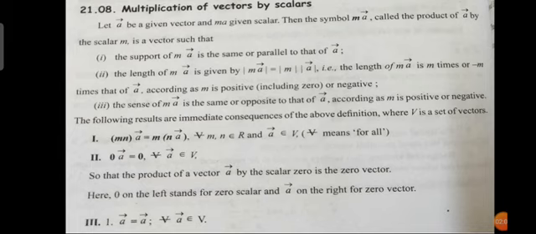What are they? The first is the support of m into a. If we draw the vector, then the support of m into vector a is the same as, or parallel to, that of vector a. We can draw vector a, and if we draw m into vector a, then the figures may be the same or they may be parallel. That is the support.